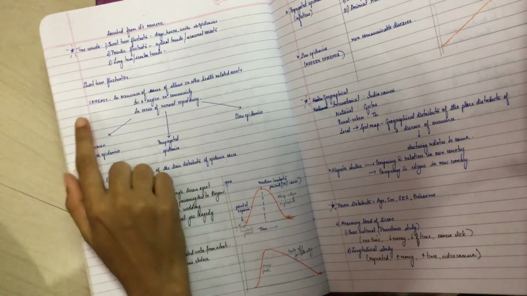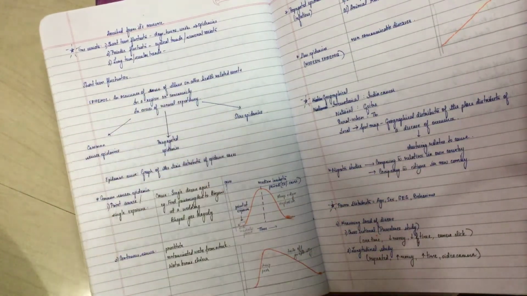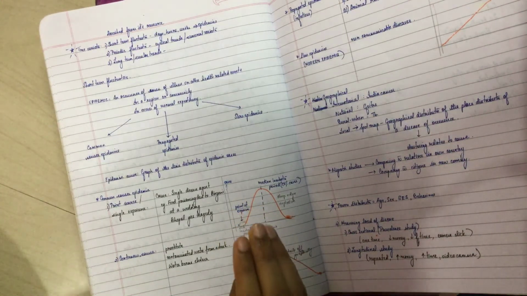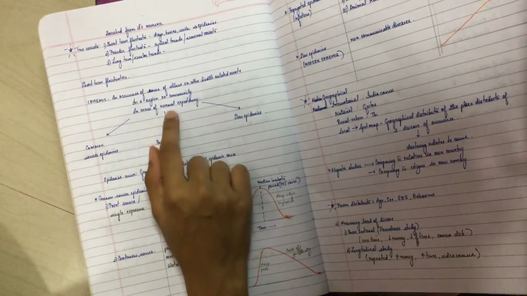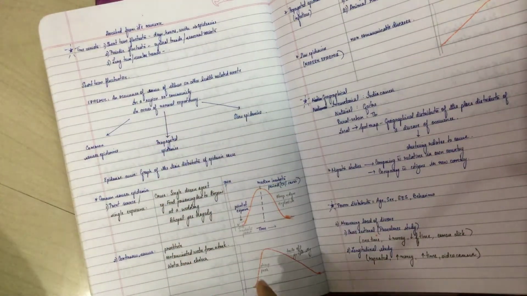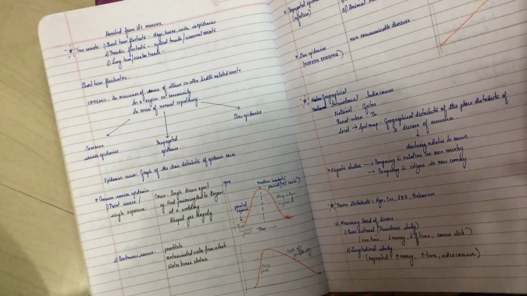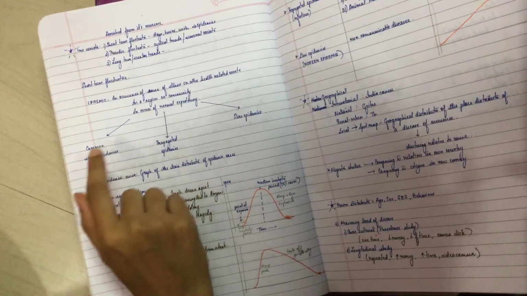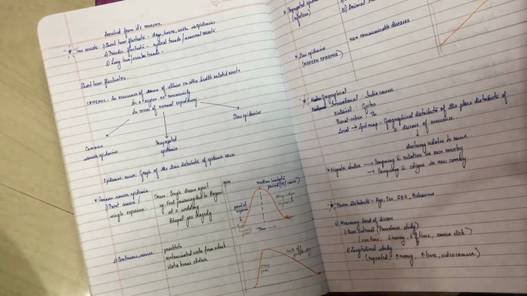So now, epidemics. Let's talk about short-term fluctuations; we'll talk about epidemics. An epidemic is an occurrence of cases of illness or health-related states in a region or community in excess of normal expectancy. So you should remember it's in excess of normal expectancy, so you should already know what the normal expectancy of the disease is in the particular area. It's divided into three: common source epidemics, propagated epidemics, and slow epidemics.